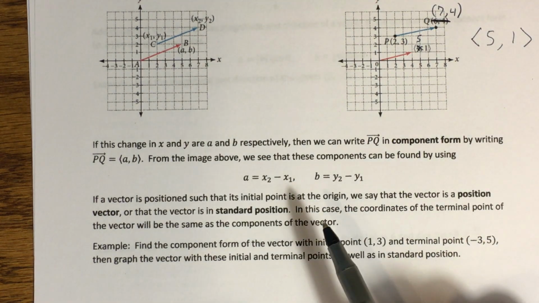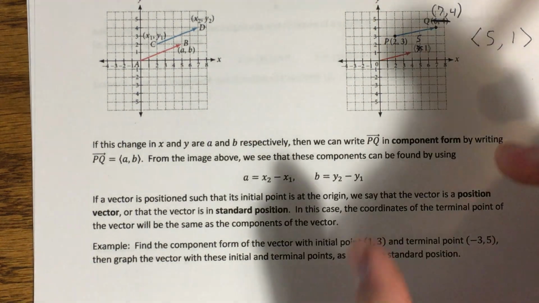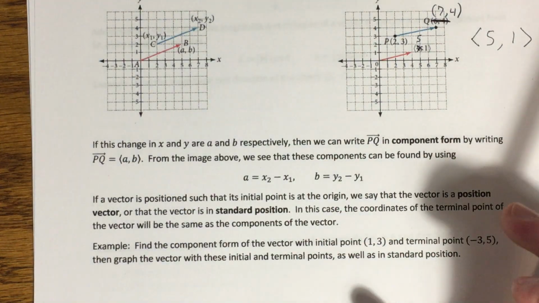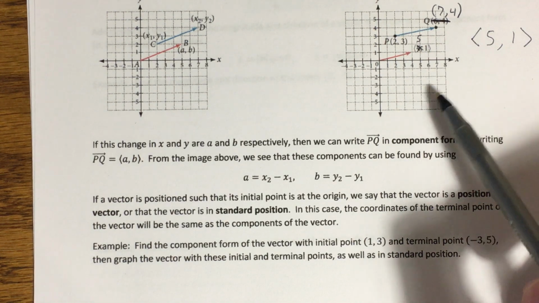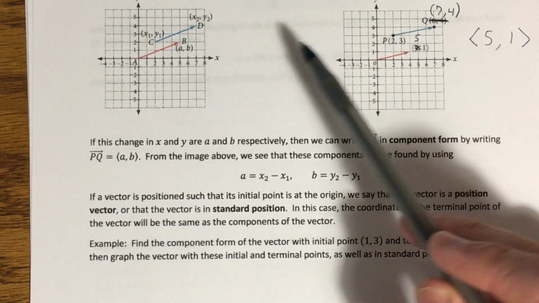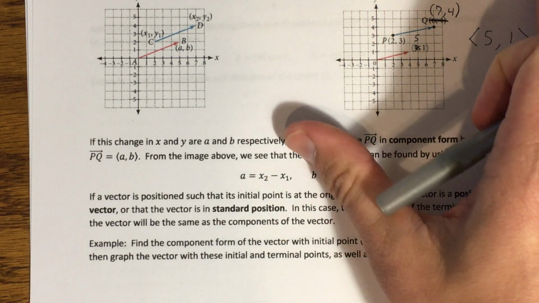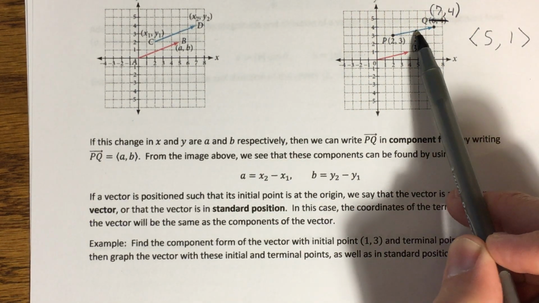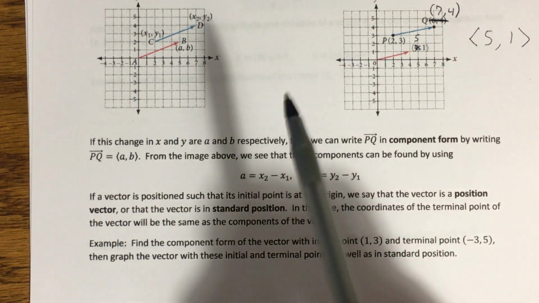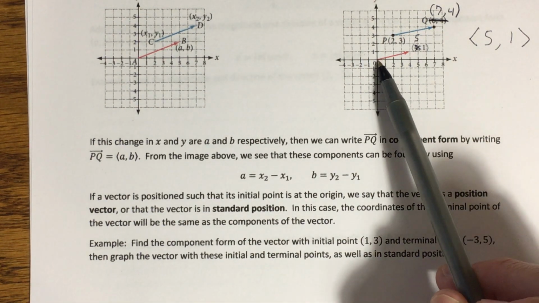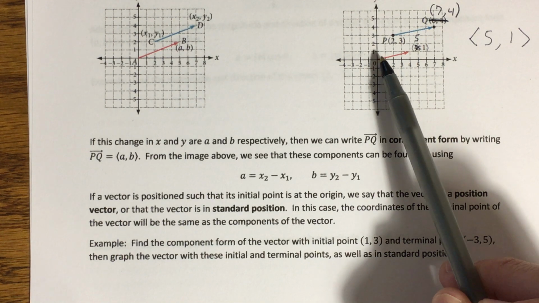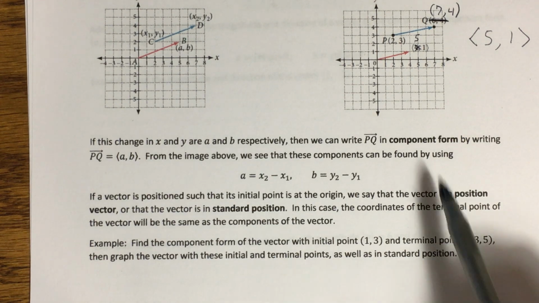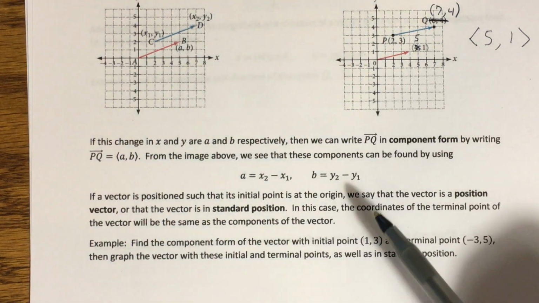Now, like we said before, if you take a vector and keep its magnitude and direction the same, but move it around in different positions in the plane, then we consider that vector to be equal. Let me say that differently. Any two vectors with the same magnitude and direction are considered equal, even if their positions are different. However, if we take a vector and put its initial point at the origin, we refer to that vector as being in standard position, and we can call that vector a position vector.